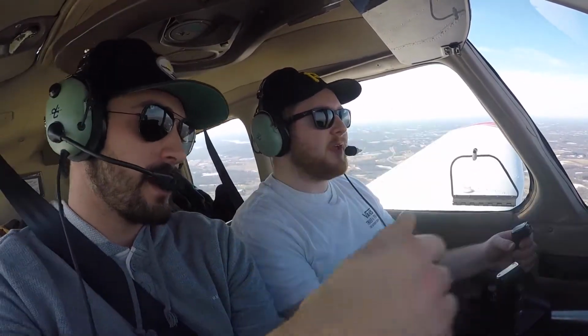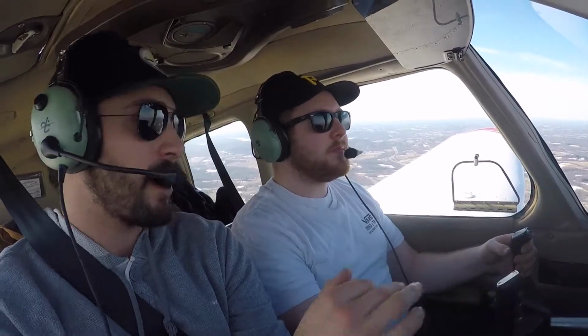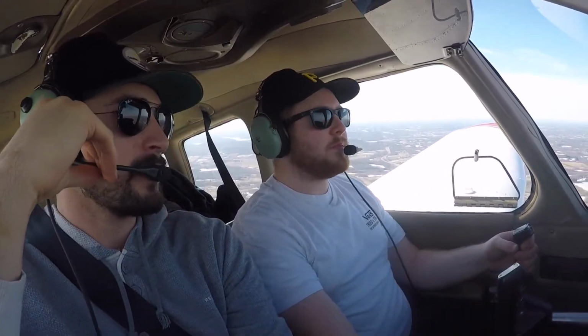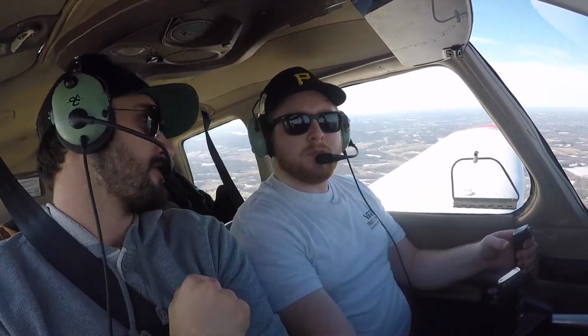Not to mention getting the right power setting, all those things make a big difference. But if you're not going to get anything else I just said, set your reference for steep turns, you know?